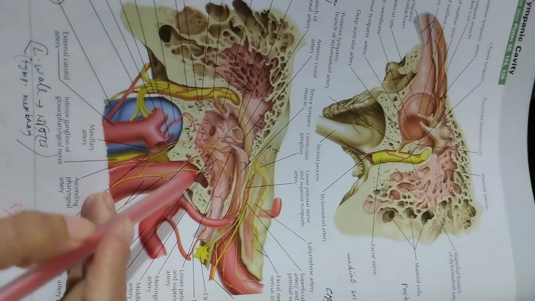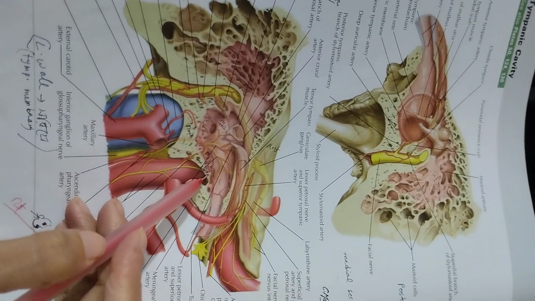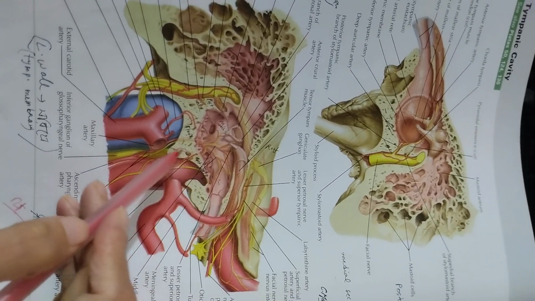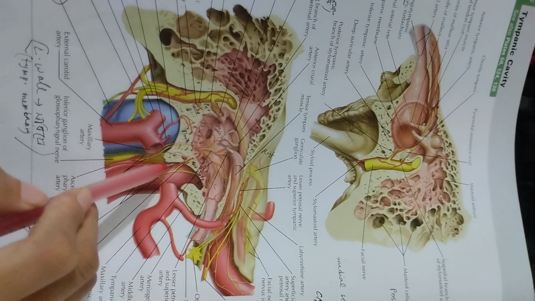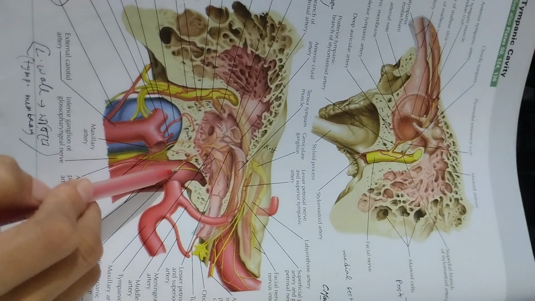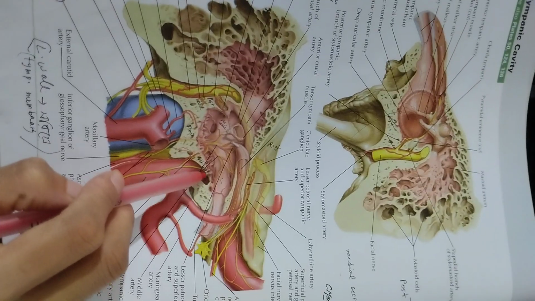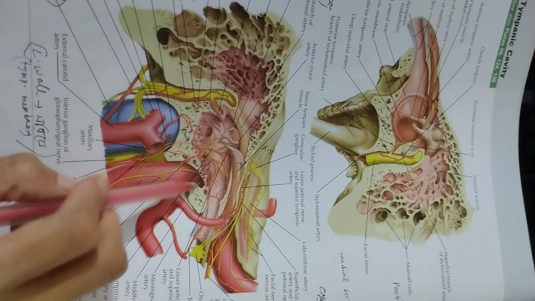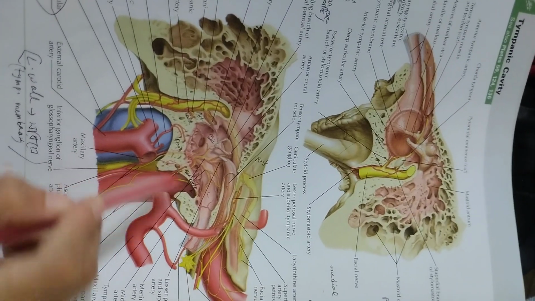So let's go. Anterior wall. This is a thin plate of bone which separates the middle ear cavity from the internal carotid artery. So the anterior wall also can be called the carotid wall.